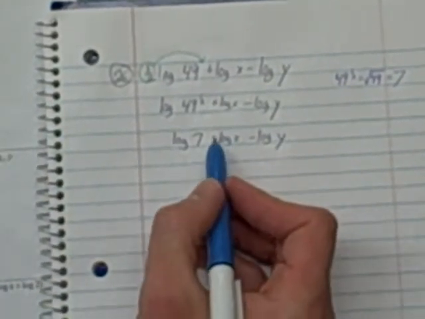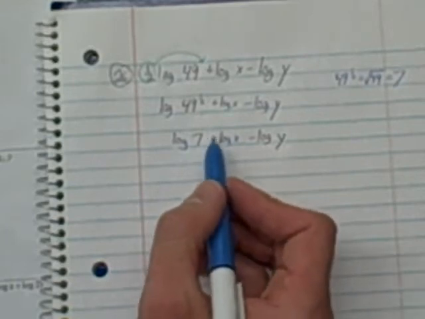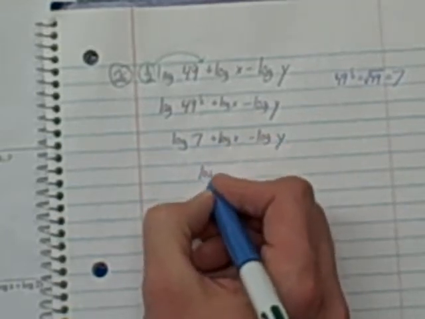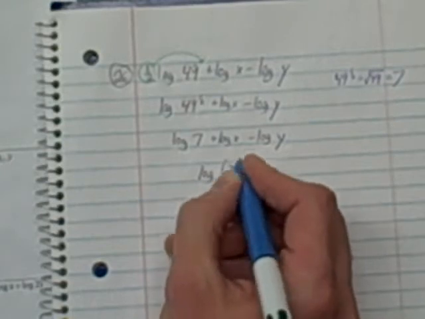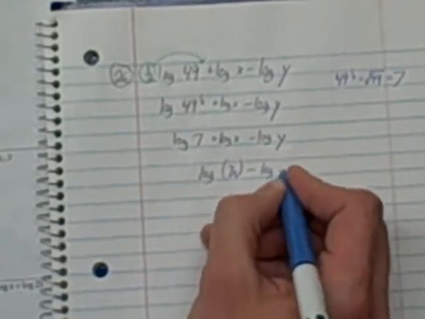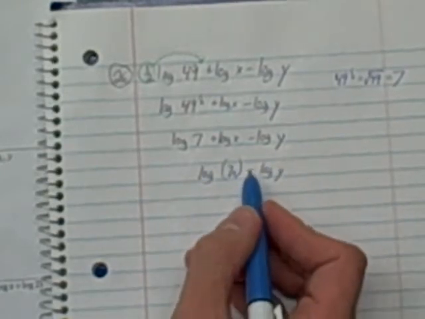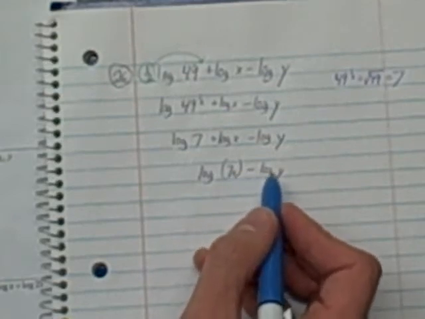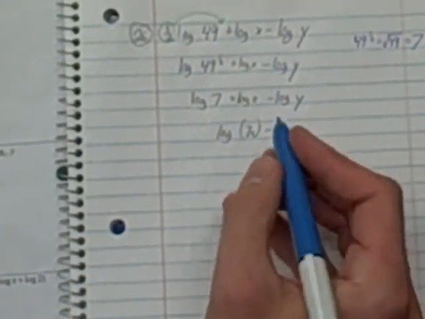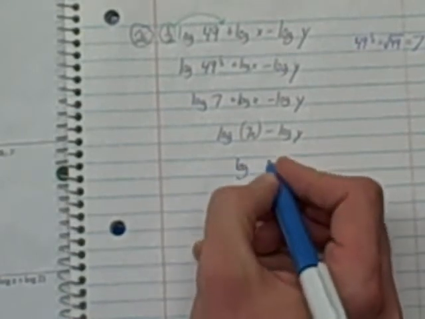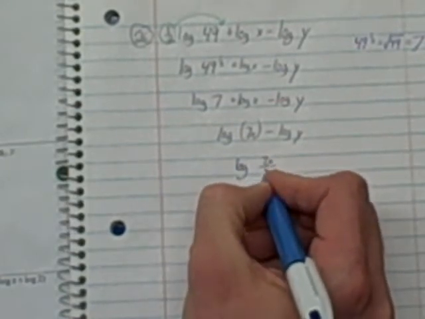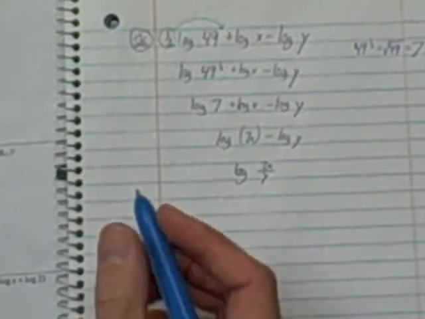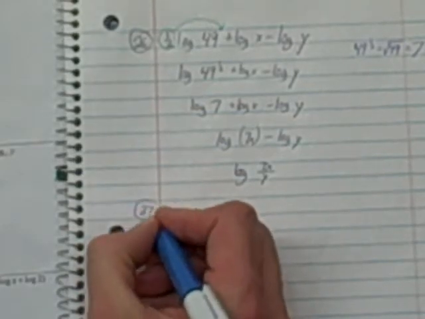I'm going to speed this up just a little bit. I will add those two, log of 7x, and then I will divide these two. And when you divide, you're consolidating. You're creating one log out of this thing. So log 7x over y. We are done. Okay, there are 2 more problems. Let's keep moving. You may want to try them on your own, so feel free to pause the video.